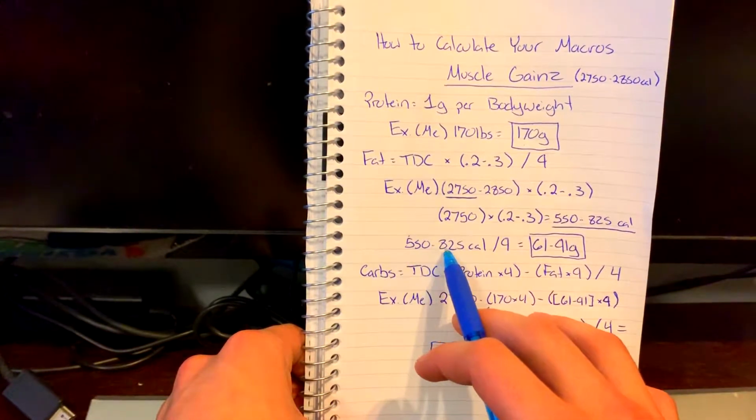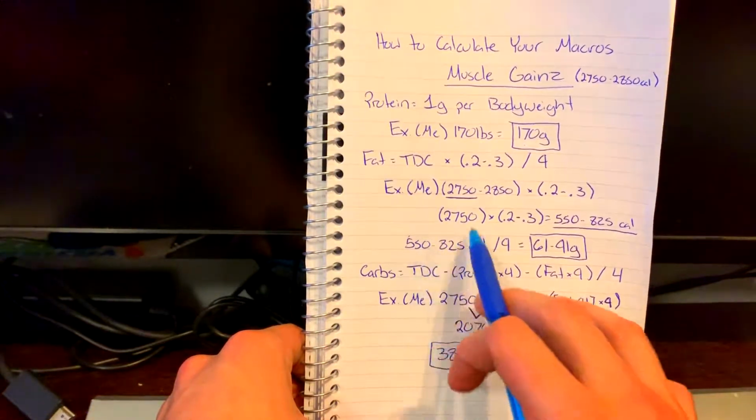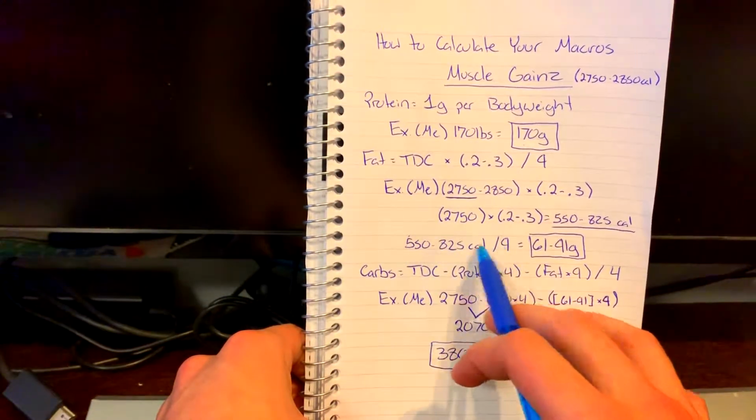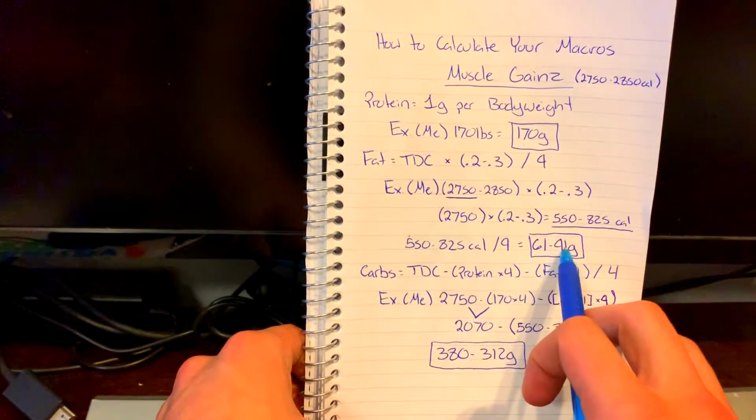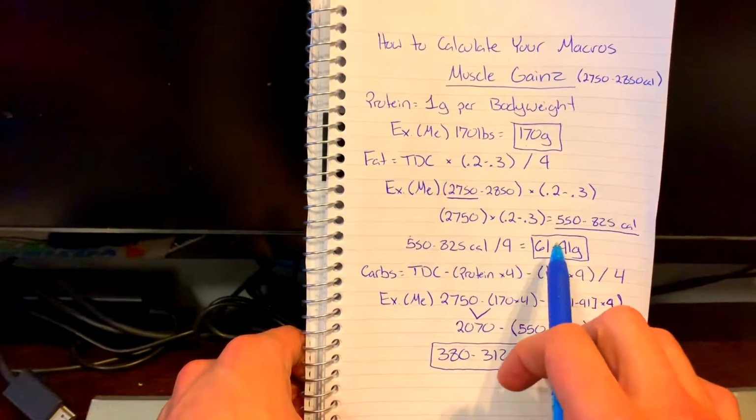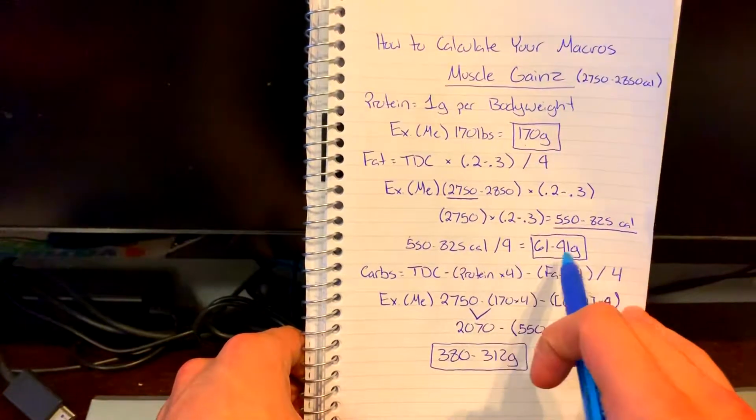550 and 825 is my range. Between there is what I want for my fat content for the day. So I just take these two numbers and divide them by 9. So 61 to 91 grams of fat per day. Sorry if I confused you a little bit. I shouldn't have put that number there.